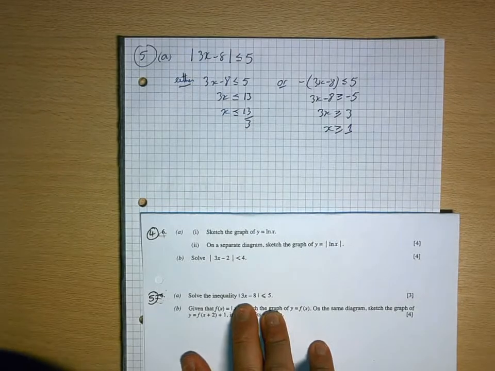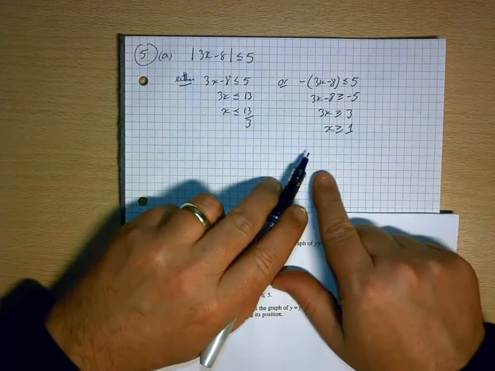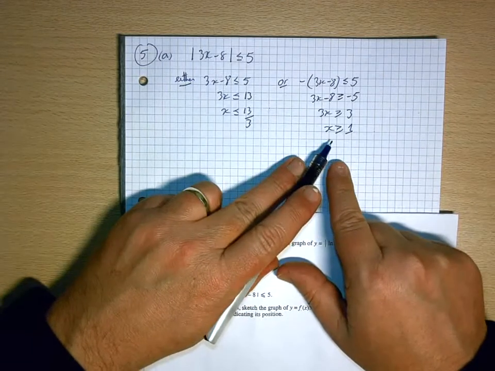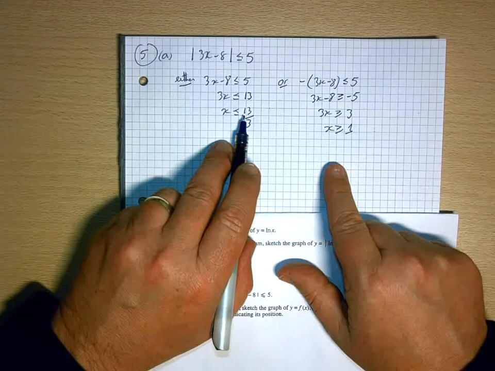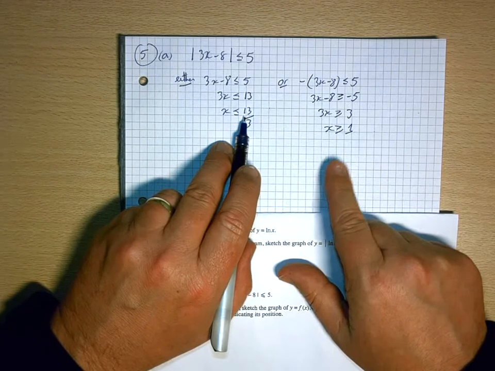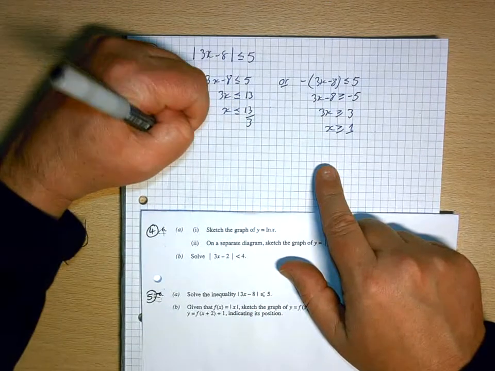So x must be greater than or equal to 1. So here, x must be bigger than or equal to 1, less than or equal to 13/3, which is 4 1/3. So again, with this one, it's a continuous region.